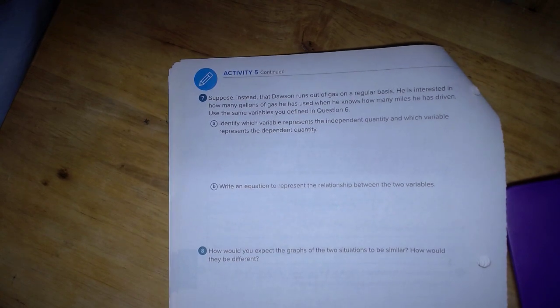Okay, turning the page. So it says, suppose instead that Dawson runs out of gas on a regular basis. He's interested in how many miles of gas he has used when he knows how many miles he has driven. So this is kind of what I would have to do. It says identify which variable represents the independent quantity and which variable represents the dependent.